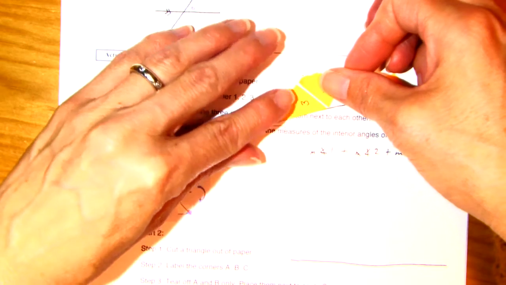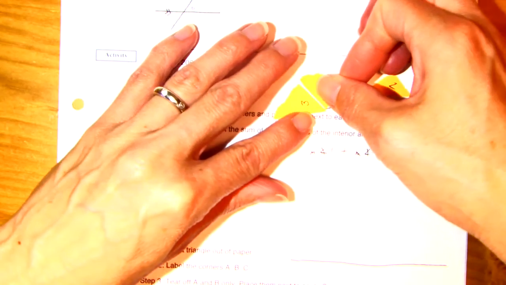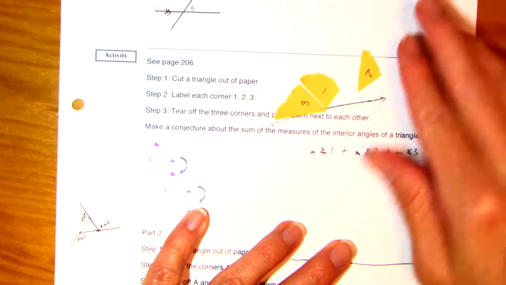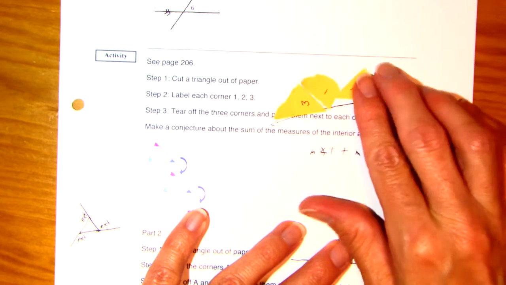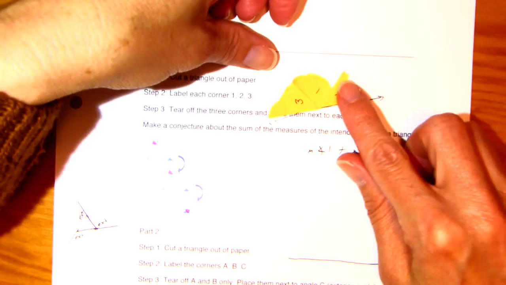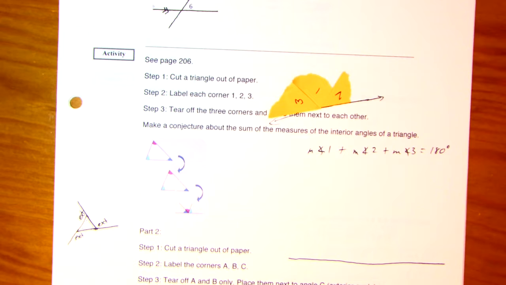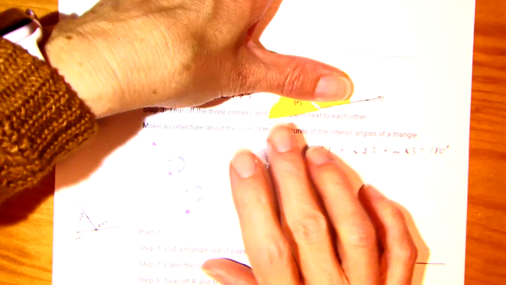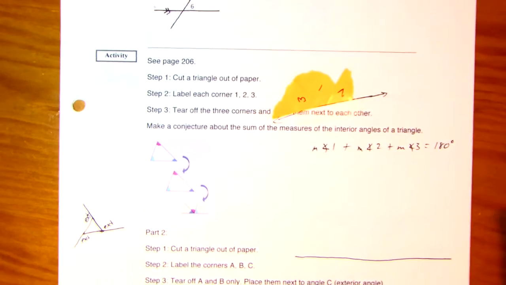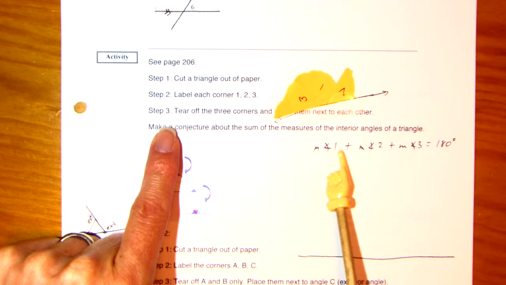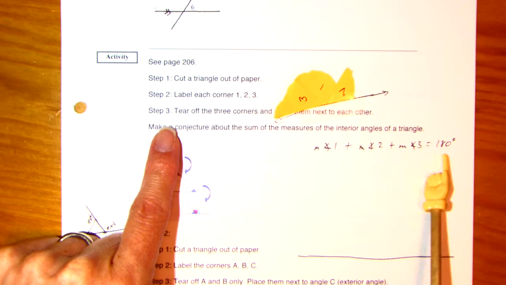So watch this. This is kind of cool. I'll tape them on here afterwards. What do you notice? The three angles make a straight line. Isn't that pretty cool? So how many degrees in a straight line? 180 degrees. So that means if you take angles 1, 2, and 3, you can line them up and make a straight line, 180 degrees. So that's my conjecture here. Measure of angle 1 plus the measure of angle 2 plus the measure of angle 3 equals 180.